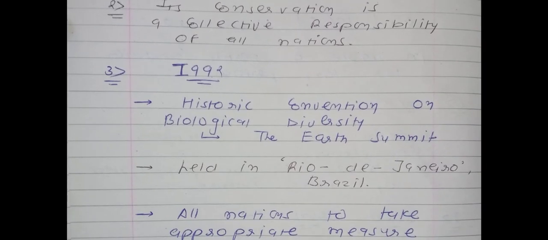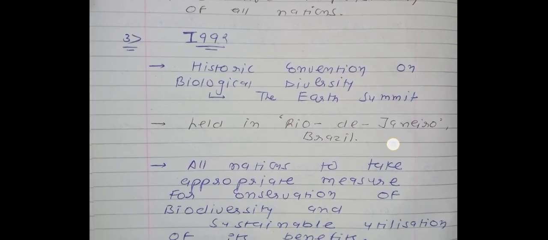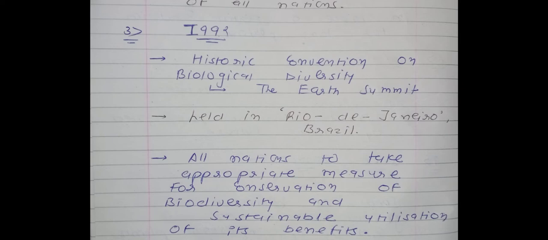Now see point number 3, very important. In the year 1992, underline 1992, a historic convention on biological diversity occurred, and its name was the Earth Summit, held in Rio de Janeiro, Brazil.